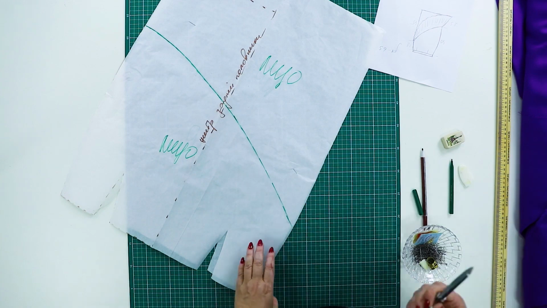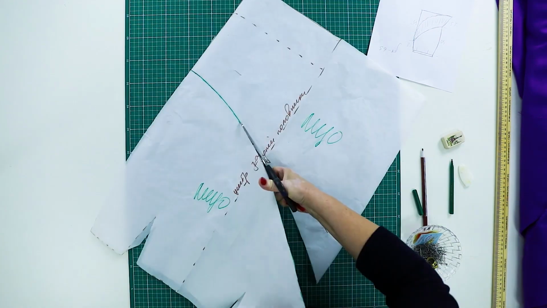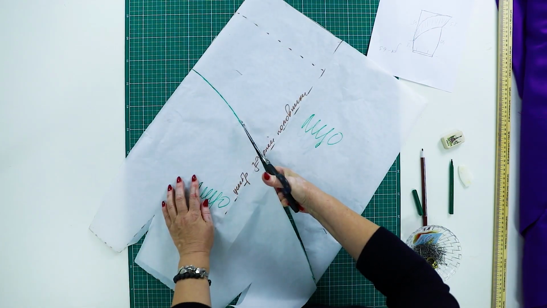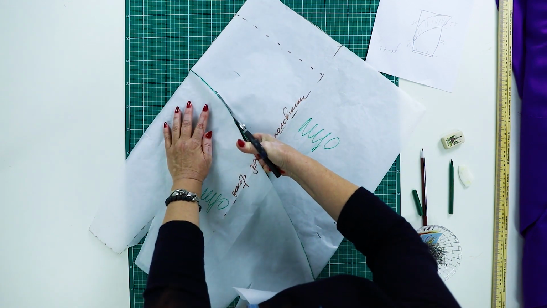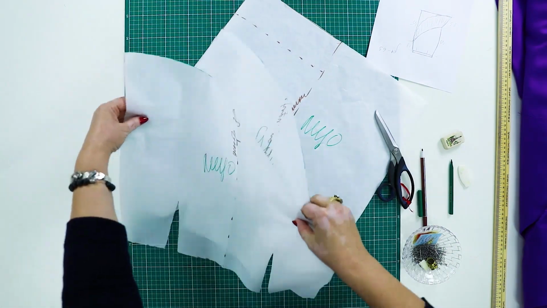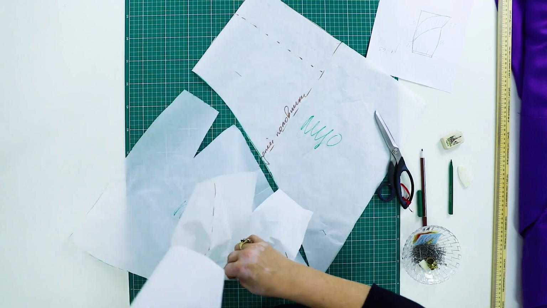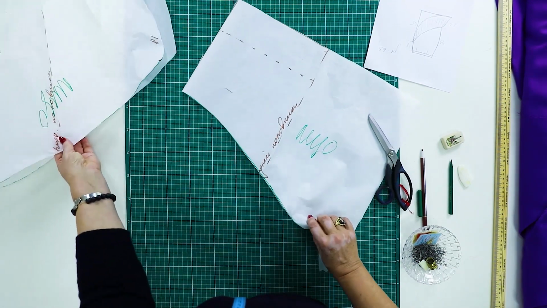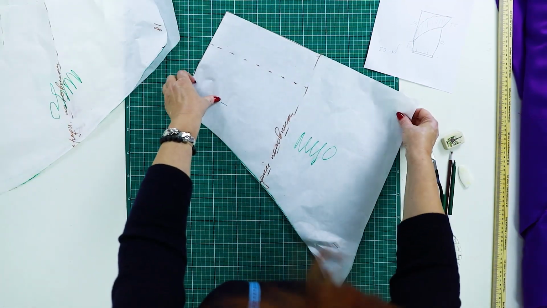I can cut it out now. I can see by the tux that that's the back. If you don't, sign it. This is the upper part of the skirt, and this is the lower. Now we can start designing a ruffle.